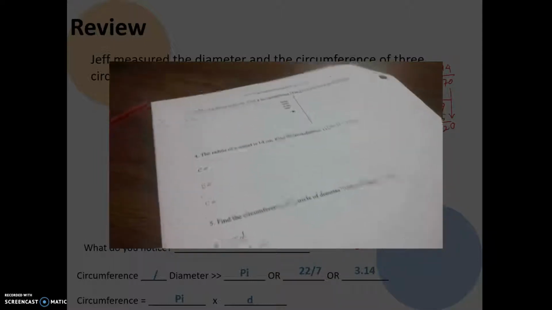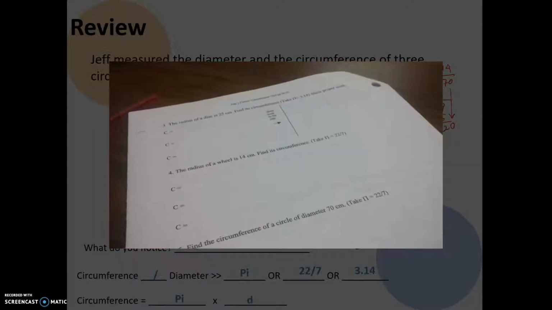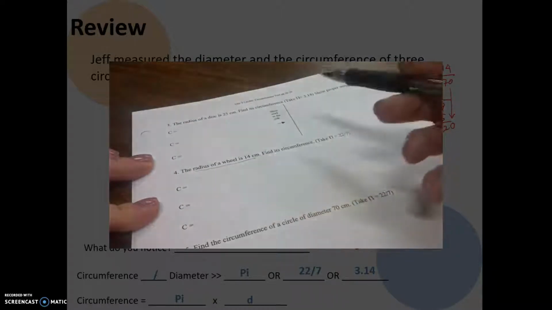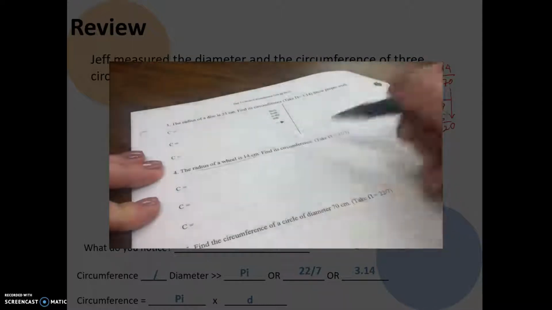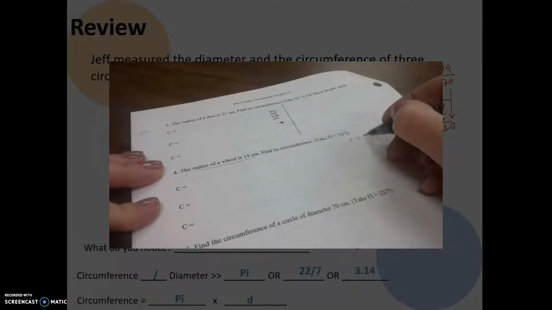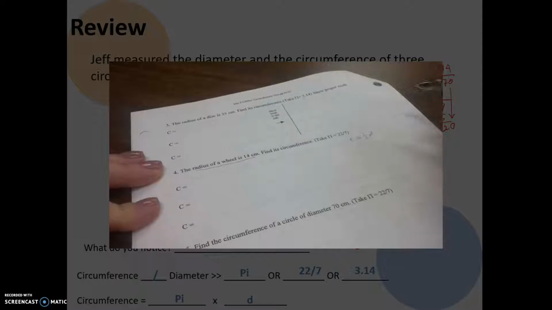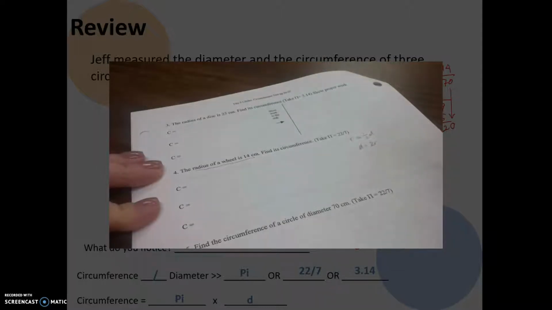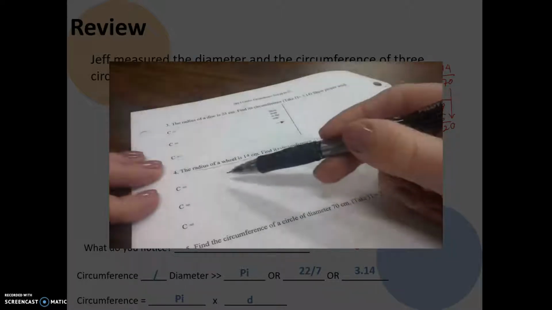Okay, let's back up. Let's go up to number 4. The reason I started with number 5 is because it was a diameter problem. But in number 4, you're given the radius of a wheel. So the radius of a wheel is 14 centimeters. We want to find its circumference. Now, we learned yesterday that radius equals 1/2 of diameter, and diameter equals 2 radius, right?